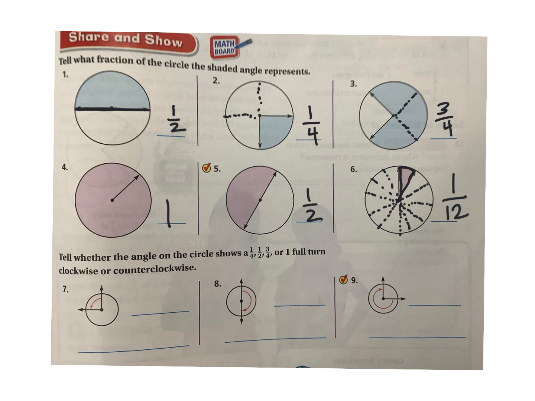In this next part, it says tell whether the angle on the circle shows 1/4, 1/2, 3/4, or 1 full turn. So we're looking at the turn going whatever way the arrow says it's going. Is it 1/4? And I'm going to draw some pictures to help my brain with that. 1/4 would be like that amount. 1/2 would be that amount in either direction. 3/4 would be split into 4, and 3 of those 4 are covered. And then, of course, 1 whole is the whole thing is covered.